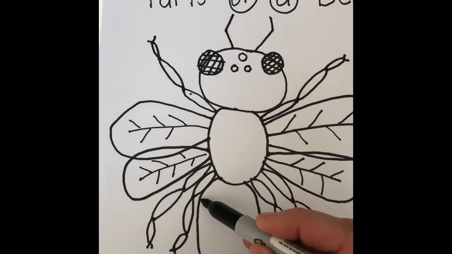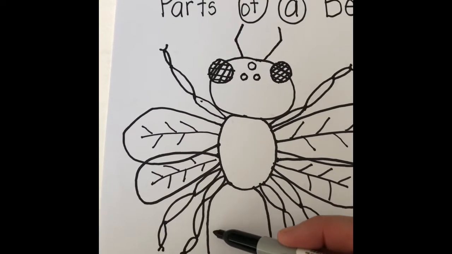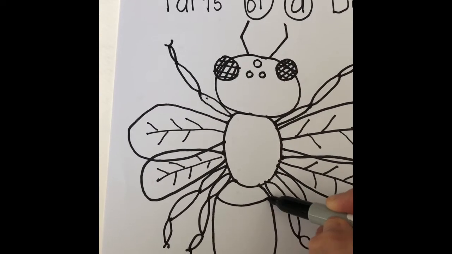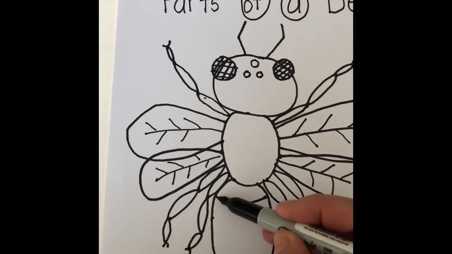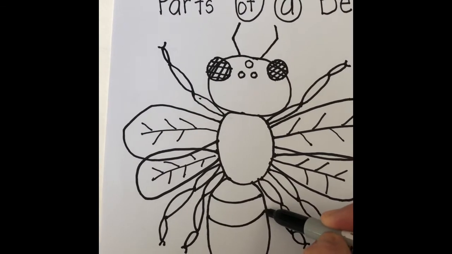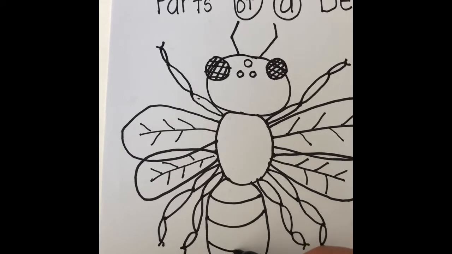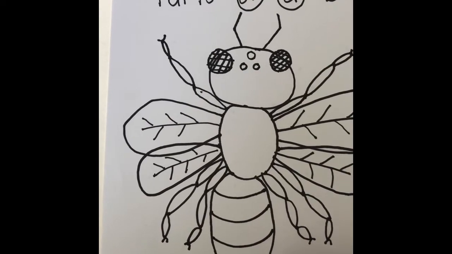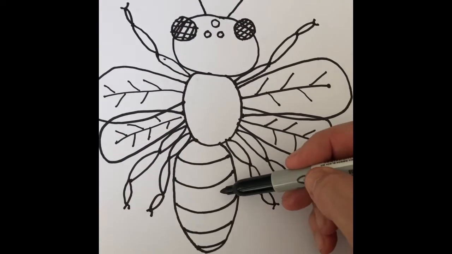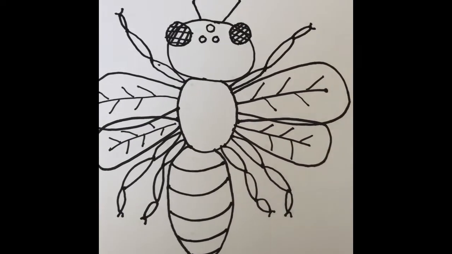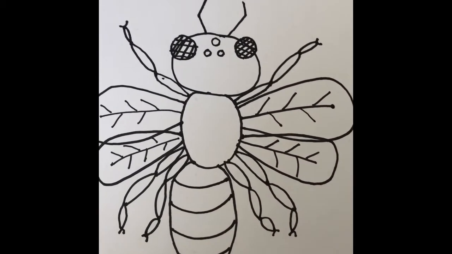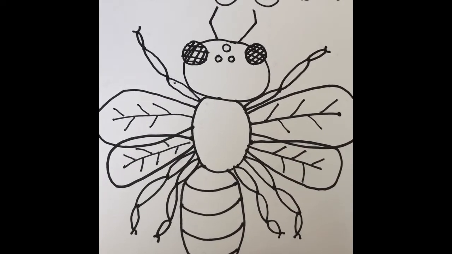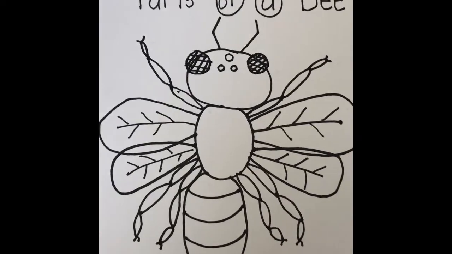The abdomen, all we need to do is to show the different stripes. So we can start on the left and do a curved line across, leave a little space, curved line across, leave a little space, curved line across, another one, and then I'm going to do a little one on the bottom. So we'll start yellow, black, yellow, black, yellow, black. And if this bee is a bee that has a stinger, if you want to add a little stinger, it's a little V at the bottom.